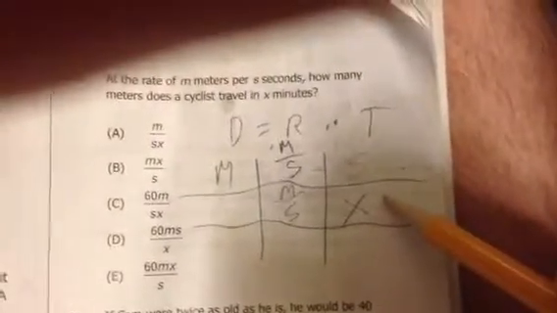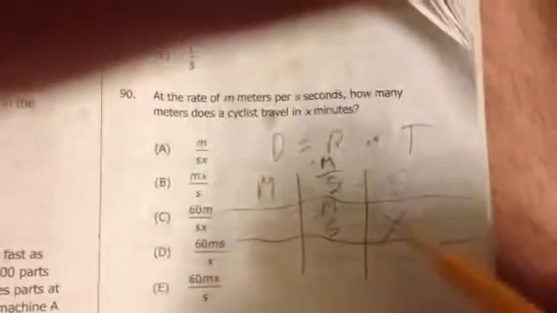And then they're asking, how many meters does a cyclist travel in x minutes? Well, we were talking about seconds. For now, I know x minutes, but you don't have to worry about that yet. Look, x is a time. I'm not sure exactly how I'm going to deal with the question, but I know I can multiply across. If you can manipulate the grid, you have to do that. So this gives me mx over s.